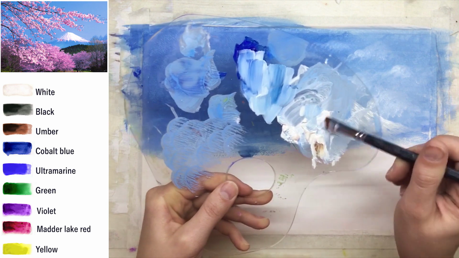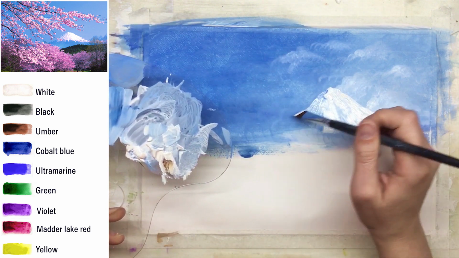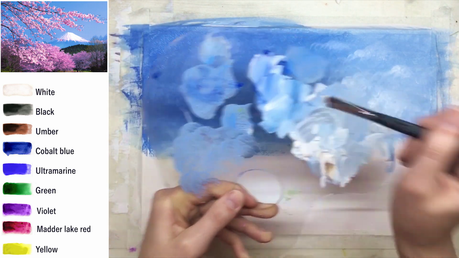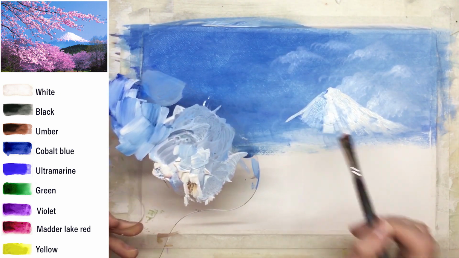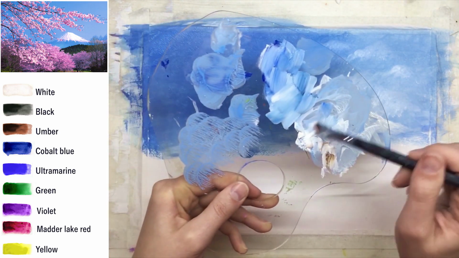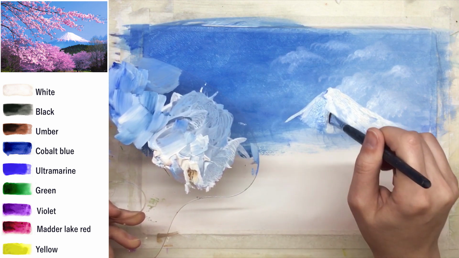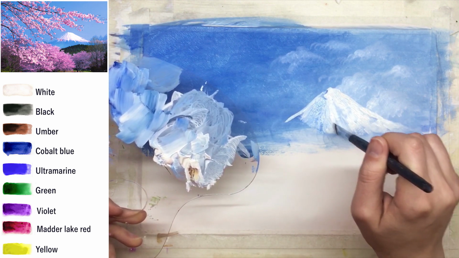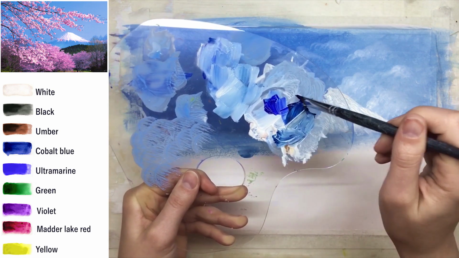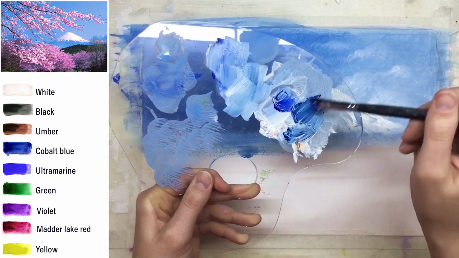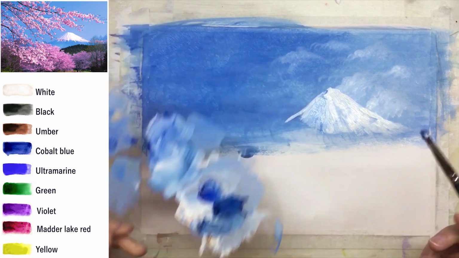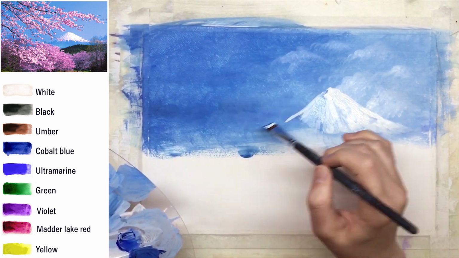For example, this mountain is not the center of the composition at all, it's really background, and I'm not paying much attention to it at the moment. I'm just creating the common view close to the shape I can see in the photo, but I'm not trying my best on it. Also, don't create too dark a shade side of the mountain. It's still light enough.